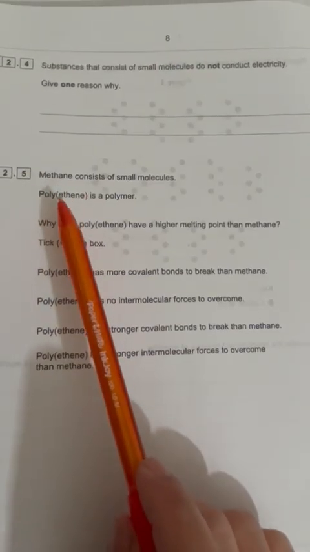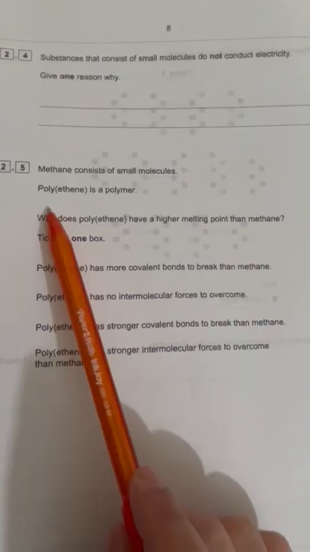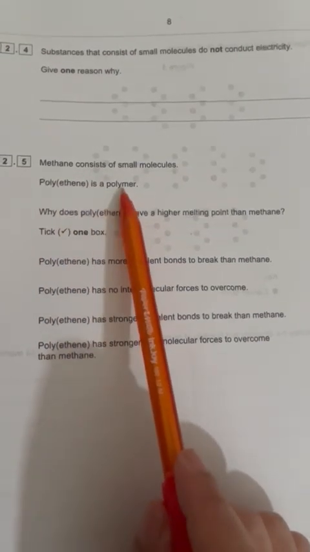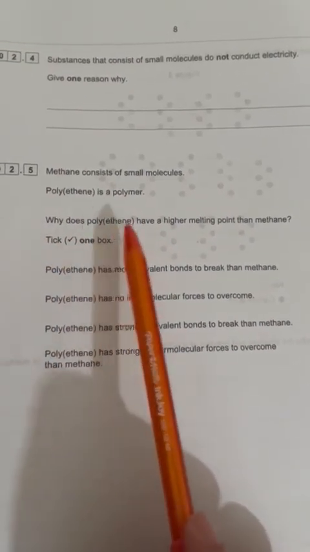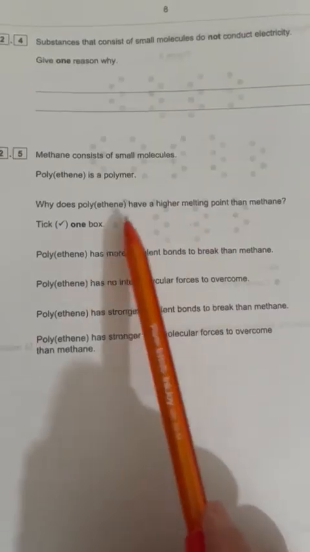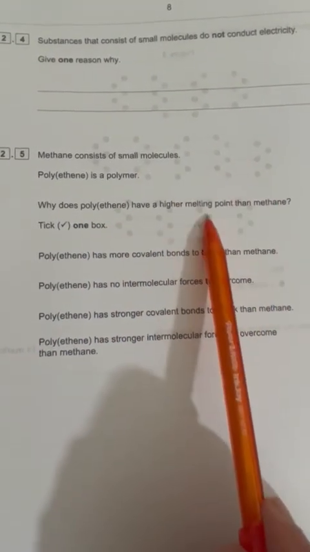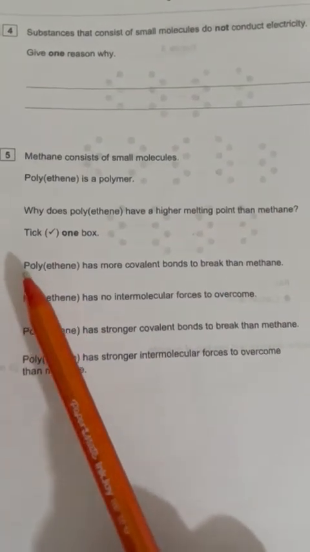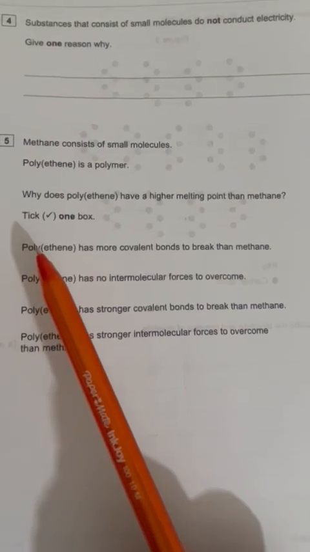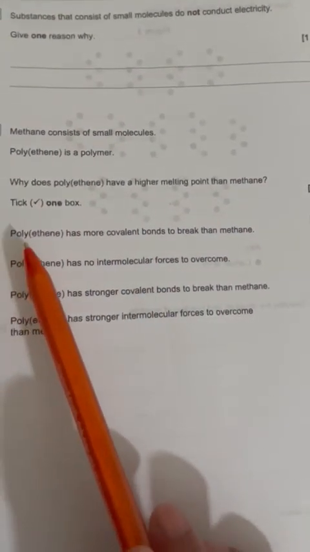So the second question is explaining methane consists of small molecules, polyethylene is a polymer. Why does polyethylene have a higher melting point than methane? Tick 1 box. I said whenever melting and boiling point is being asked, the answer is intermolecular forces. So let's look at the choices which are given.